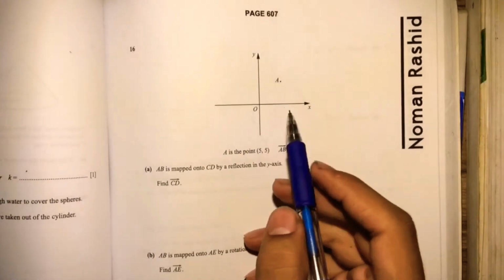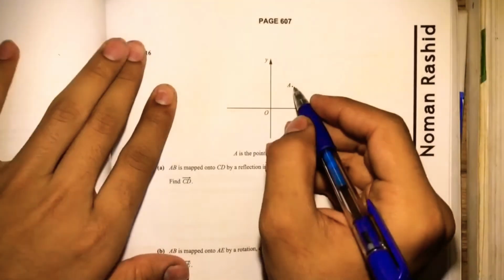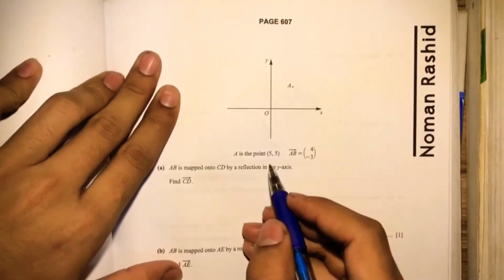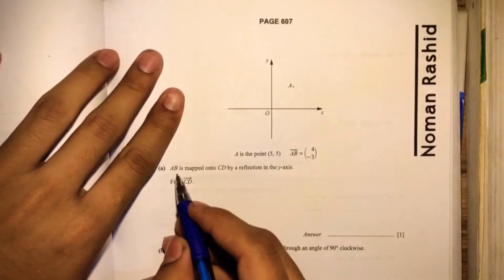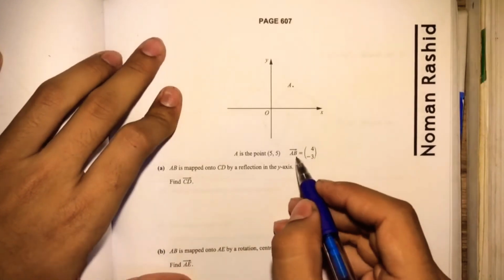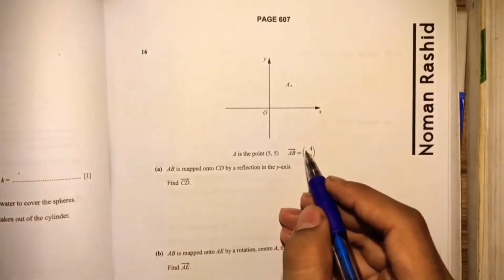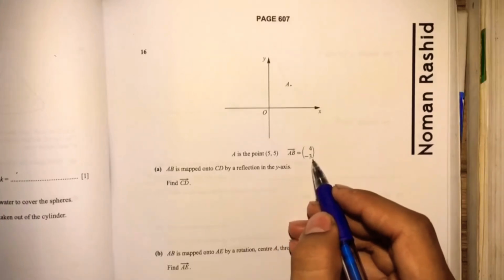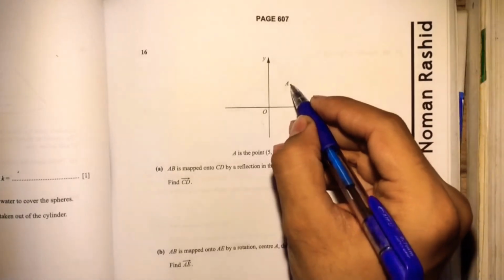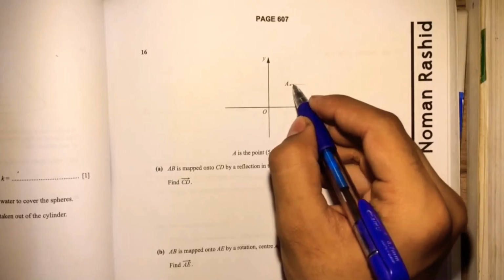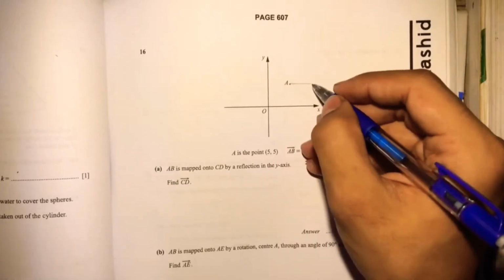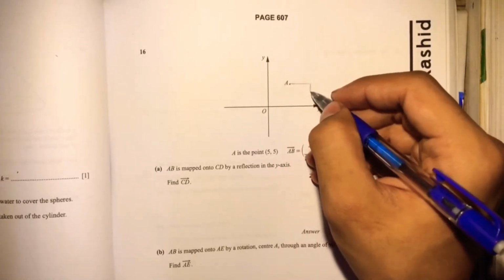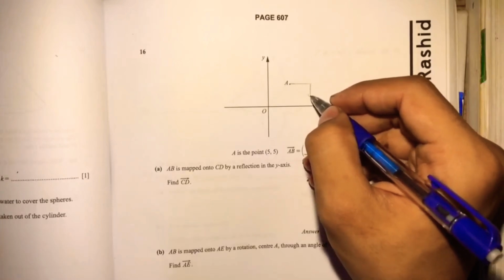The next question isn't exactly about vectors, but it involves transformations along with vectors. Here we have the grid, and the point A is marked, which is (5, 5). They're saying that AB, let's first draw B. So AB is the vector (4, -3). This means that we have to move 4 spaces towards the right and 3 spaces downwards, just an approximate. So B is somewhere over here.